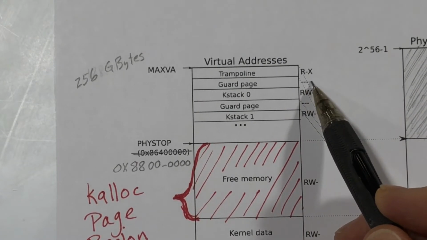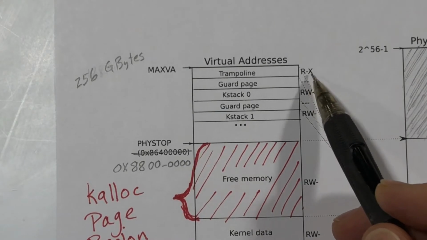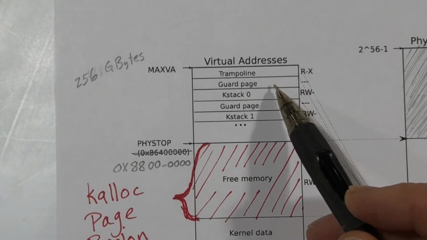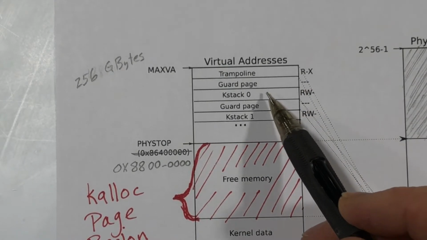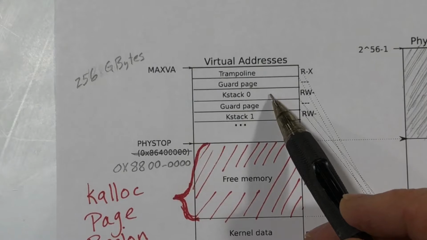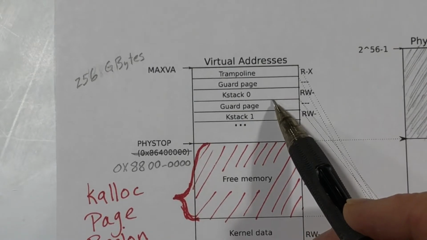That guard page is not mapped. It's not readable, writable, or executable. So any attempt to access it will cause an error. And that just catches any stack overflow from the kernel stack areas.